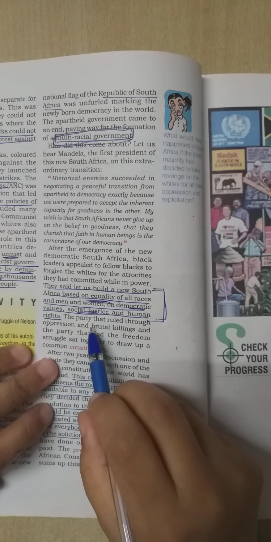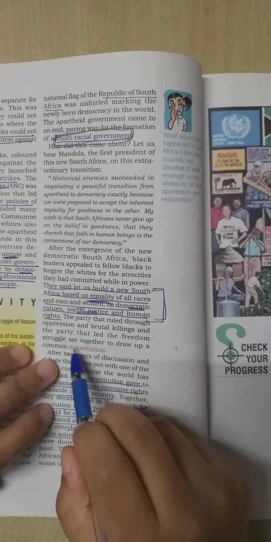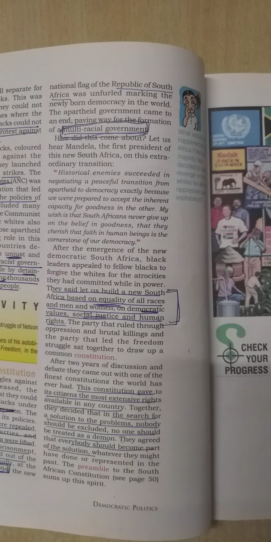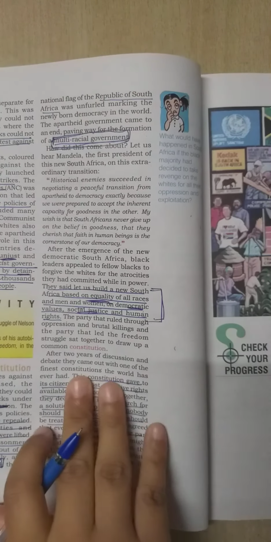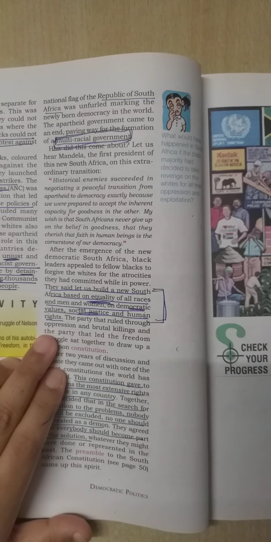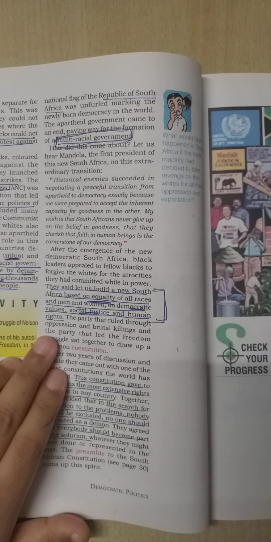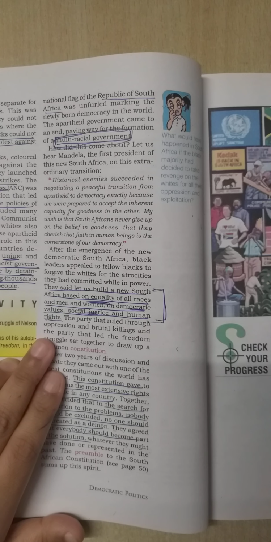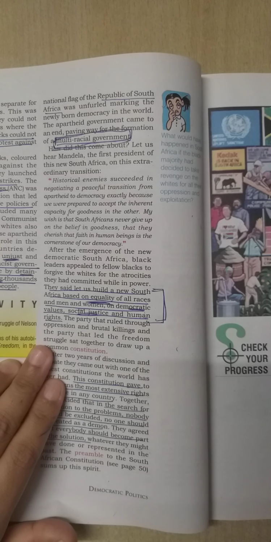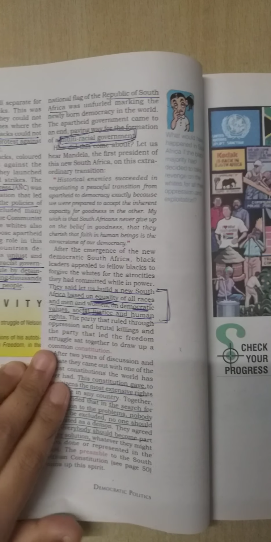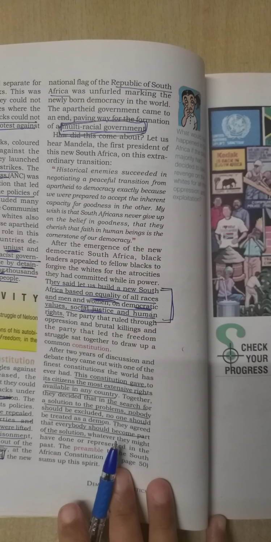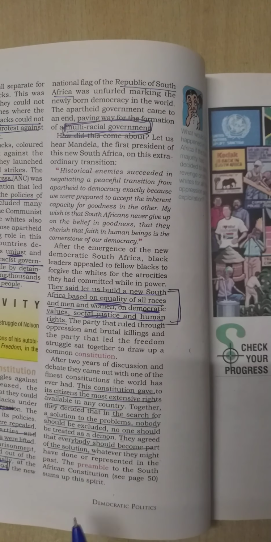The party that ruled through oppression and brutal killings, and the party that led the freedom struggle, sat together to draw up a common constitution. So both the previous government, who had troubled the natives, mixed races and Indians who were part of South Africa, and the other party, the white men who were going, all came together, sat together to form the constitution for the new South Africa.